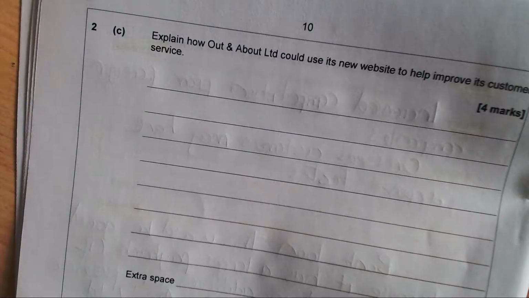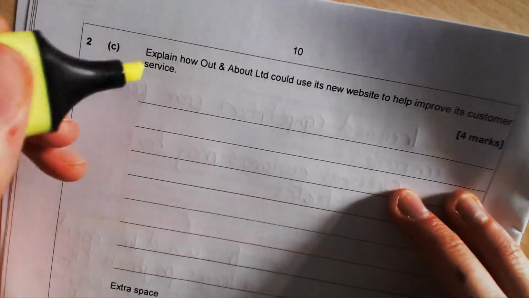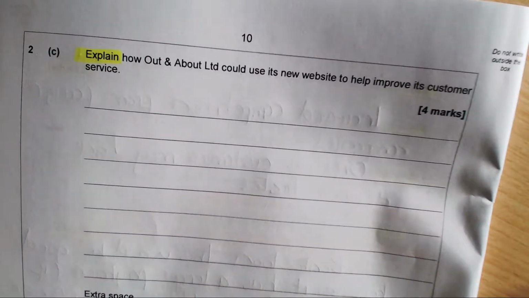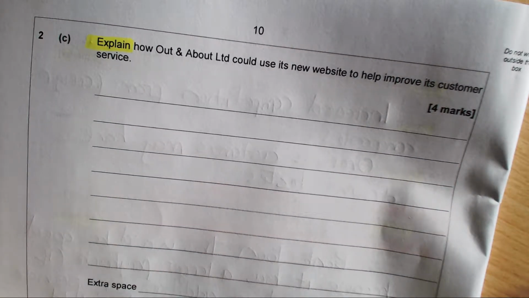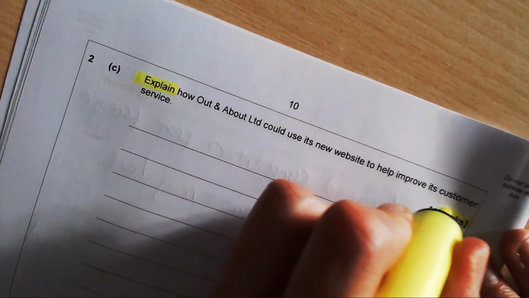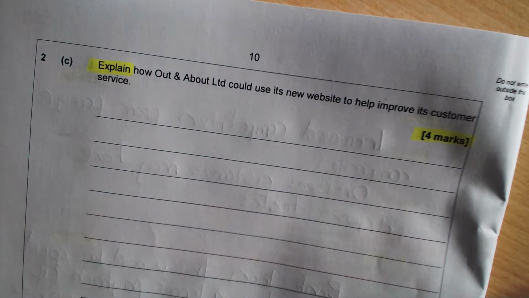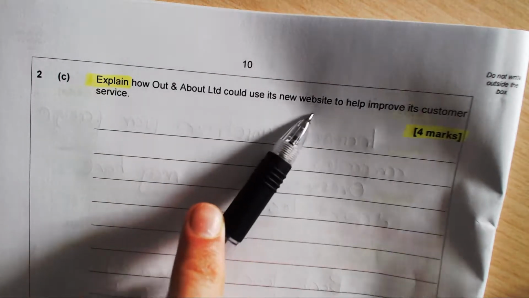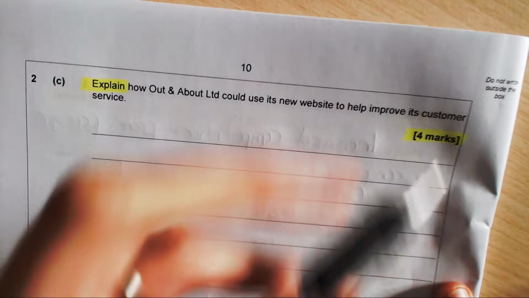Okay, so once again, look for the trigger word. You'll see that in business studies it's generally state, explain, or a 9 marker, which I suppose is quite easy in comparison to some other courses. So explain how Out and About Limited could use its new website to help improve its customer service. So we're looking here at 4 marks. Now, this question is clearly a context question. So to get to the top marks, I must answer in context.